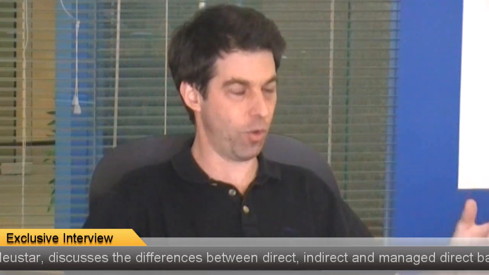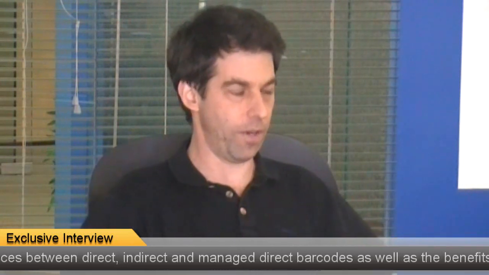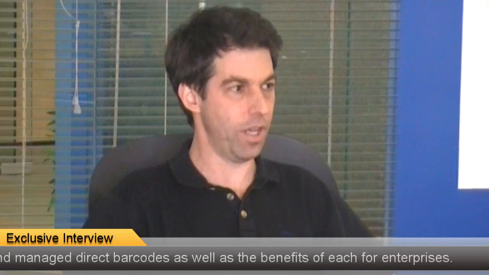A direct barcode is essentially a regular URL that is coded directly into a barcode. What that does is it's very easy to set up, and it provides quick access to a non-differentiated piece of information. An indirect code is meant to be used in association with a specific reader that is configured to go to an address resolution host.